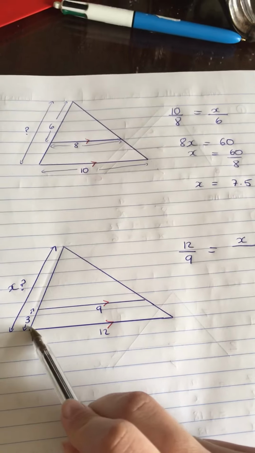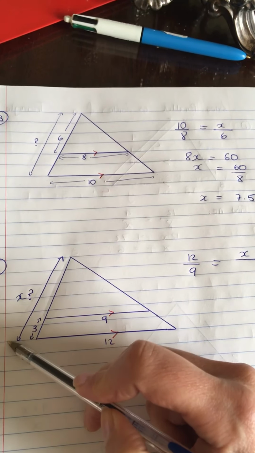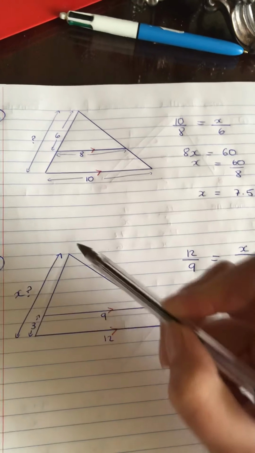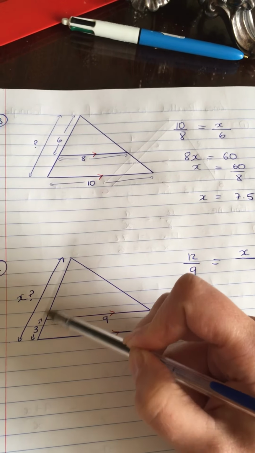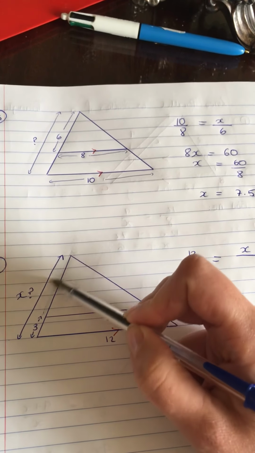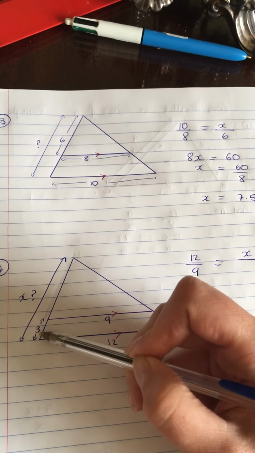So it was 12, the base of the big triangle, over the side of the big triangle, equals the base of the small triangle over the side of the small triangle. So it needs to go over this part. To come up with an expression for that, it would be x, the full thing, minus 3.